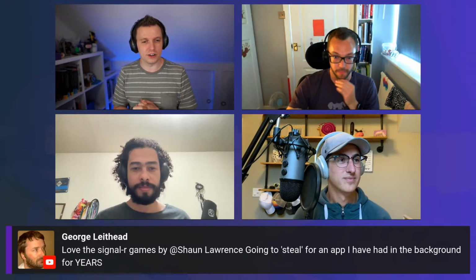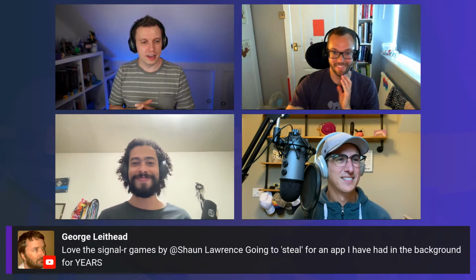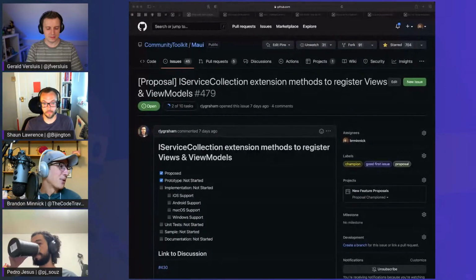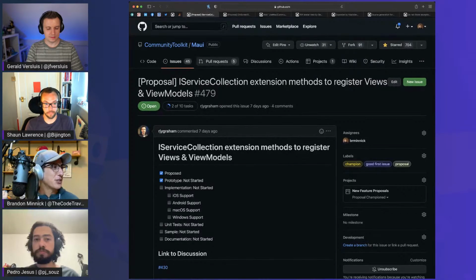George is saying he loves the SignalR games by Sean. And George is actually helping us out with a pull request for the .NET MAUI Community Toolkit, so we're going to talk a little bit about that later on as well. Brandon, you have something to share about the upcoming release of the .NET MAUI Community Toolkit version 1.1.0. Yeah, it's not as official as it probably should be, but I wanted to share what's going on.